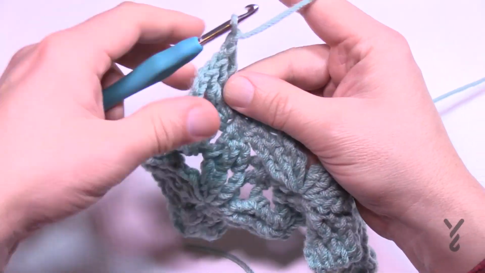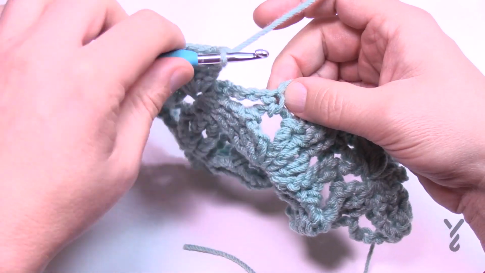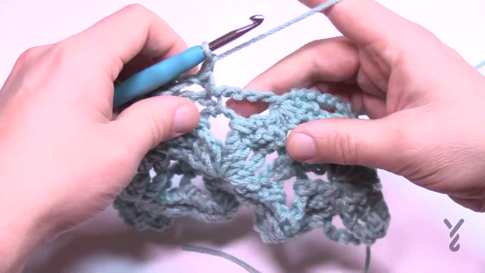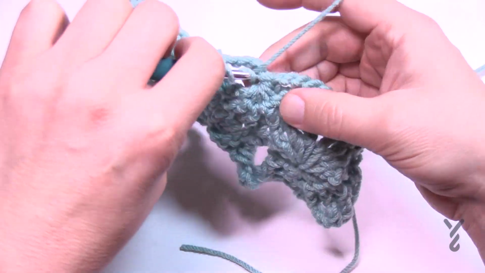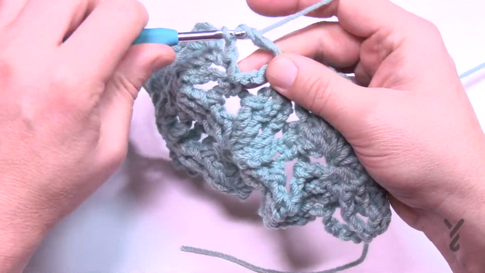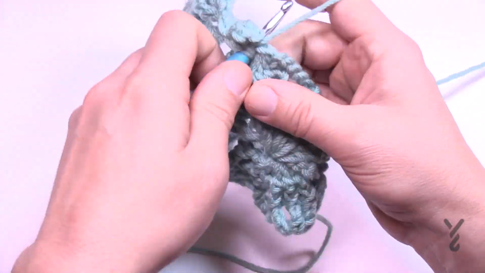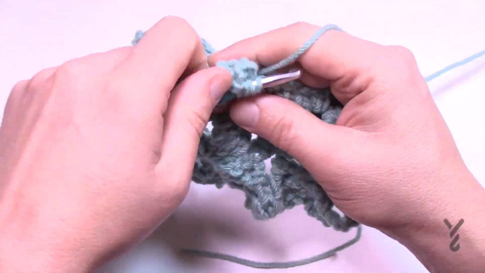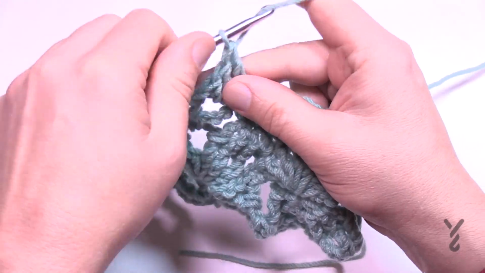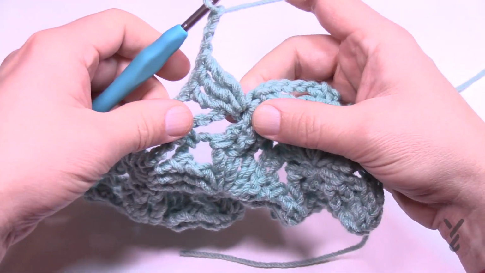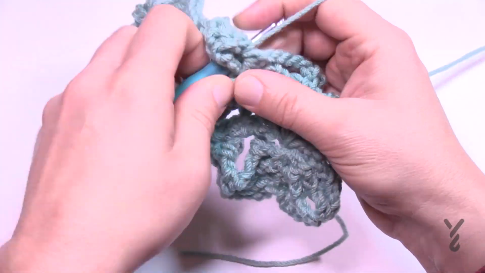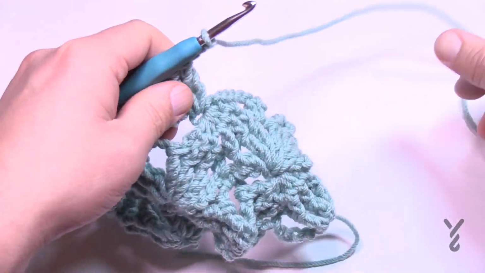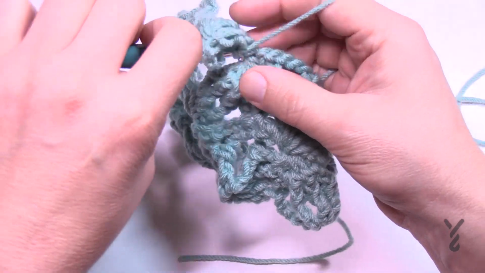Don't forget to chain 1 after you do that set, and then look for the next single crochet and hold it down. Chain 1 before you start again, and then look to the next center point and do the same thing. So you're gonna do this all the way across. So chain 3 and then 3 trebles back in, but eventually the party will run out as you come out to the next end, which I'll talk about in just a second.